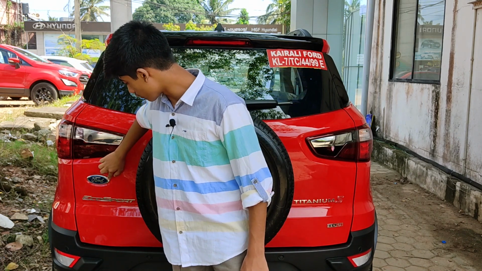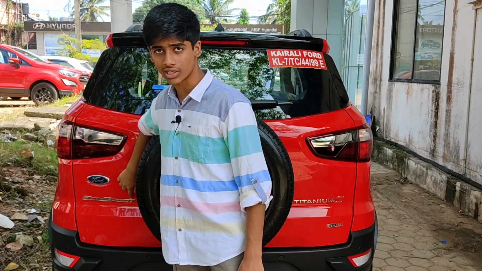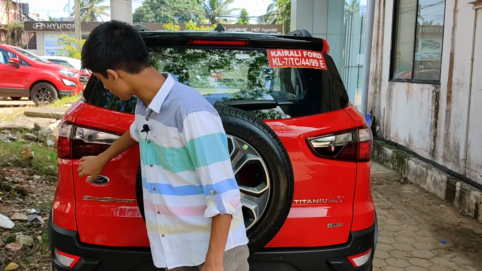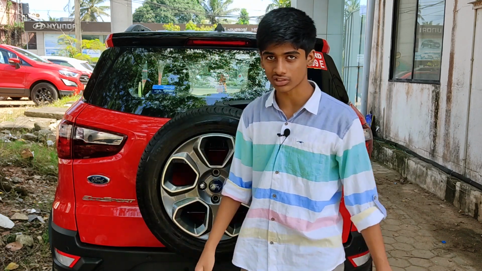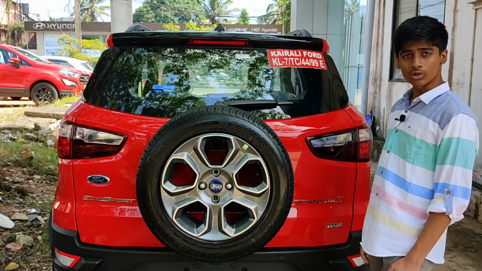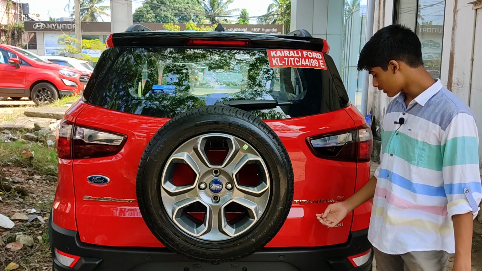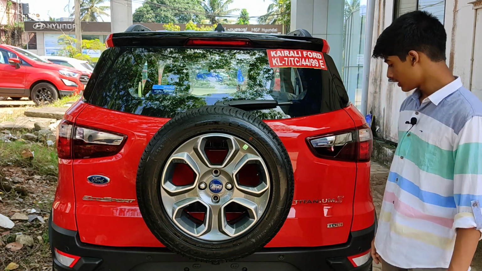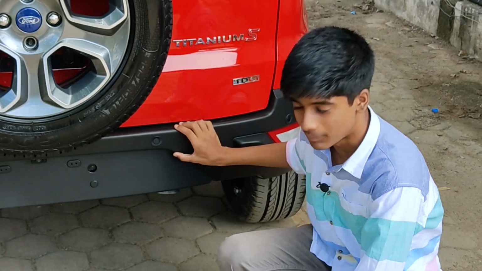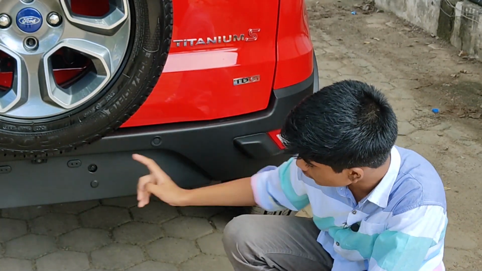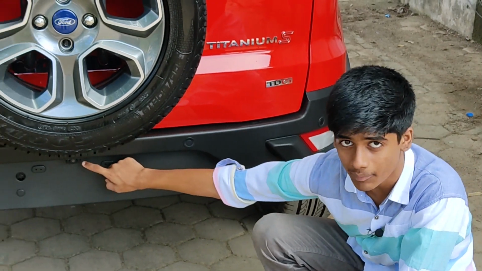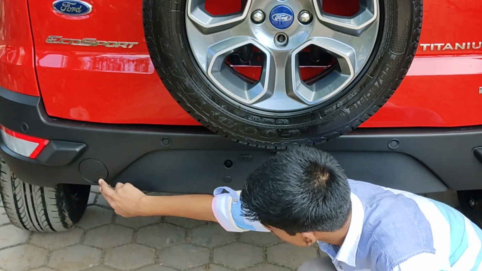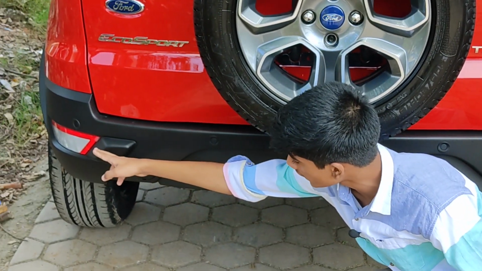Ford logo given over here along with Ecosport written over here in chrome, and the tail lamps also look very good. It is a split unit which are bulbs, unfortunately. You know how to open the boot, but before opening the boot, here Titanium S written over here and TDCi badging given over here. The bumper is finished in black. Reverse parking sensors placed over here along with a reverse parking camera over here. And over here there is the towing hook, and the reverse light is placed over here along with the reflector on top of it.